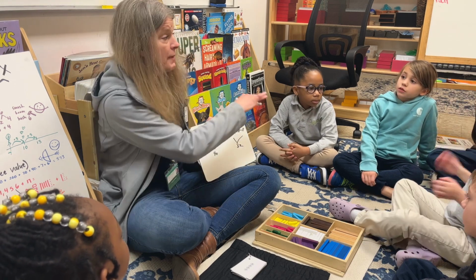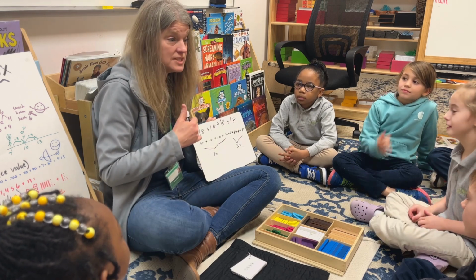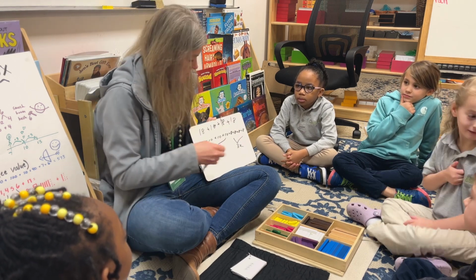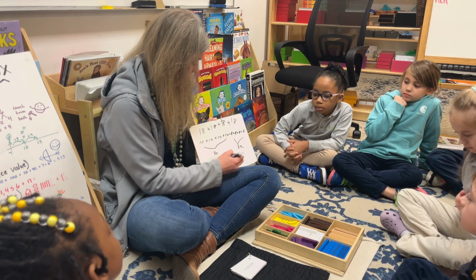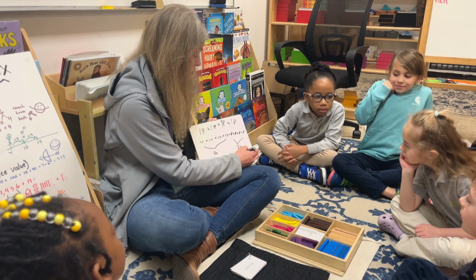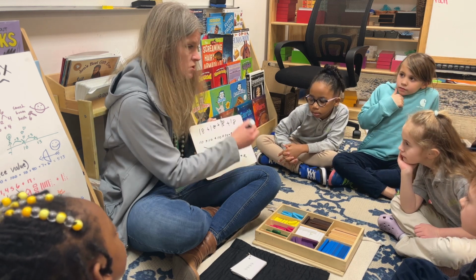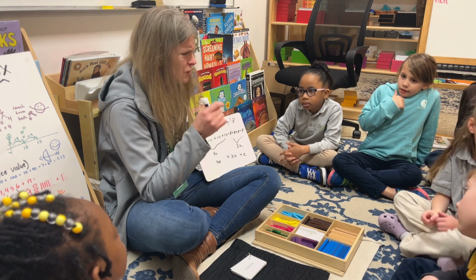Wait, thumbs up for a second. This is really tricky. It's the same thing as 40 plus 30 plus 2. Do we know what 40 plus 30 is? Do we know what 4 plus 3 is?